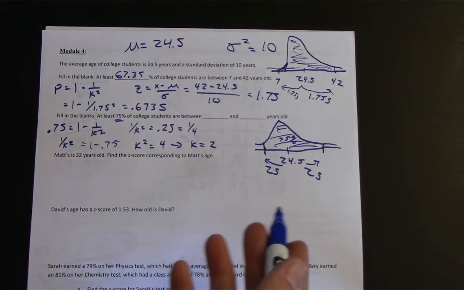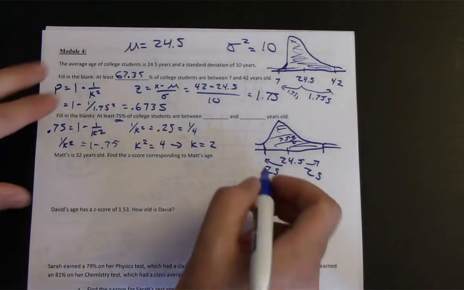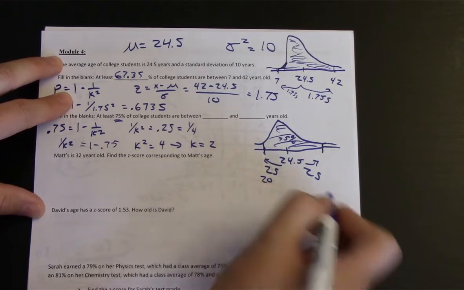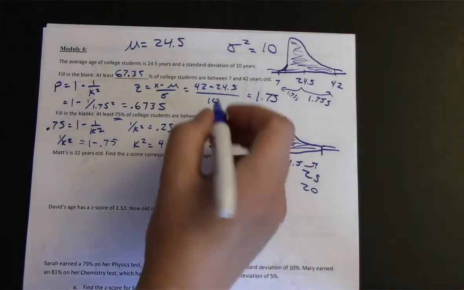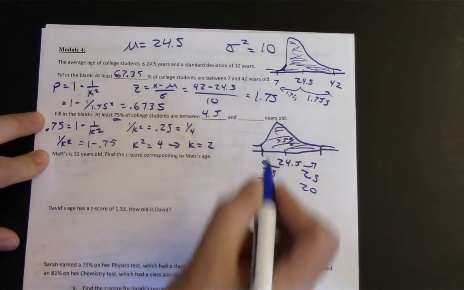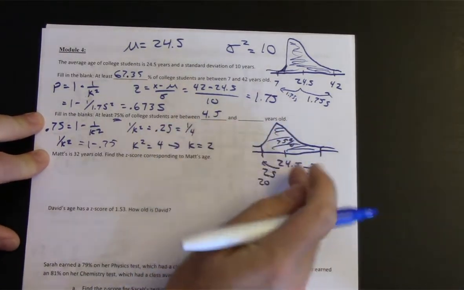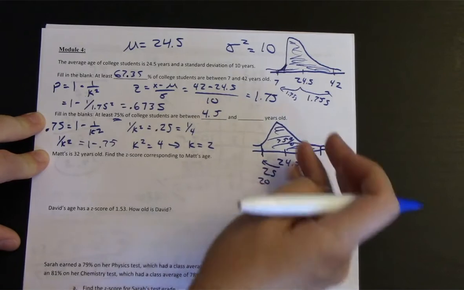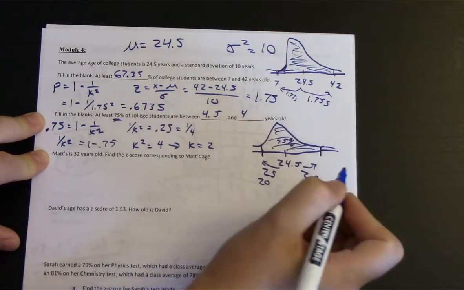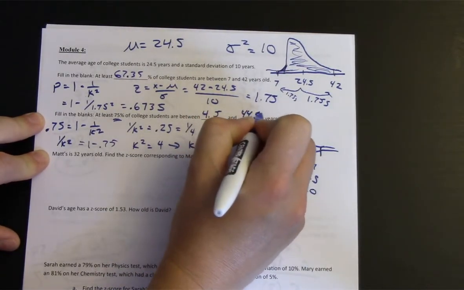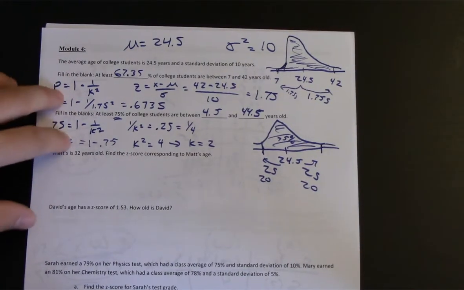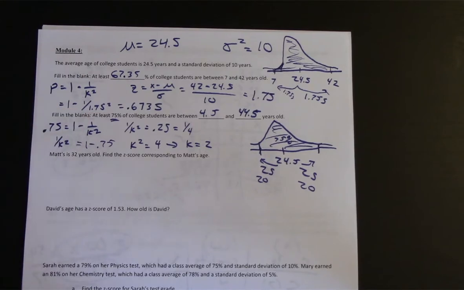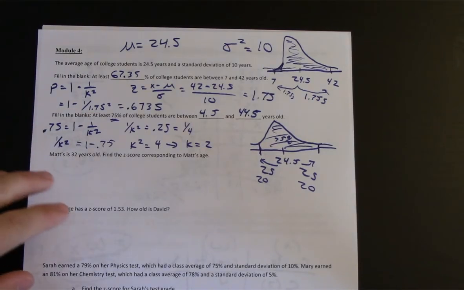Okay? Well, a standard deviation is 10, so basically 20 below and 20 above. All right? 20 below brings me to 4.5, and 20 above, right? So 24.5 plus another 20 is 44.5. Okay, so that's the Chebyshev theorems type problem. You should feel comfortable with that. Definitely be a problem like that on the exam.